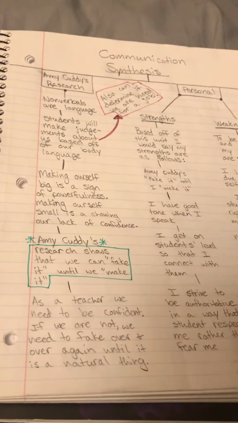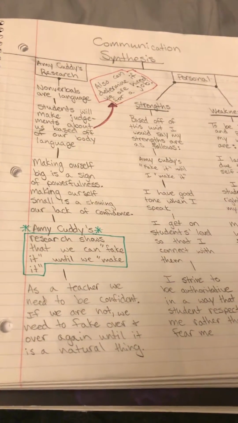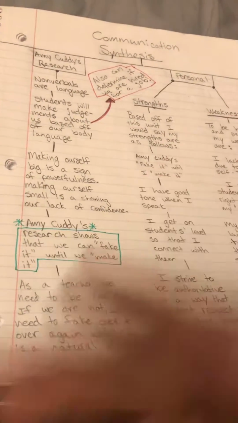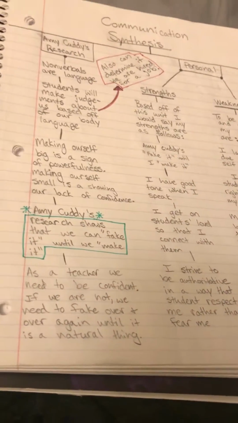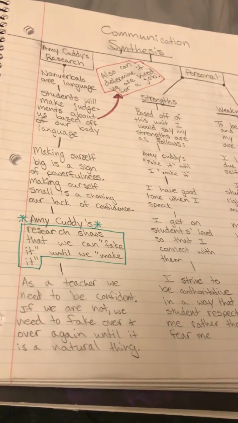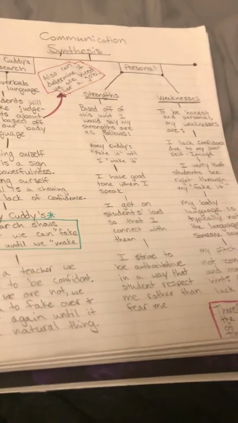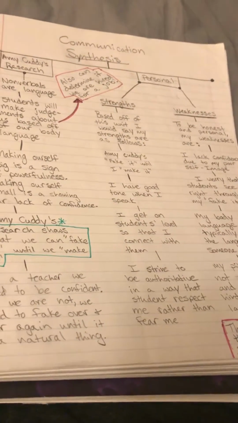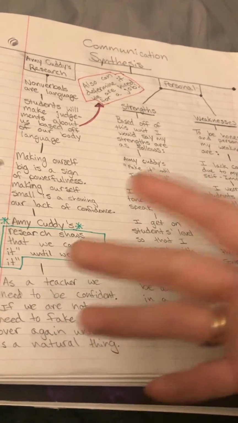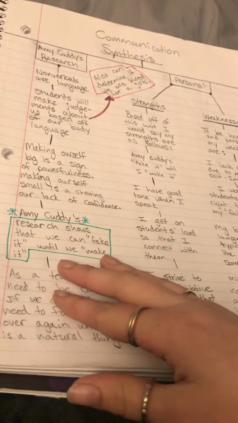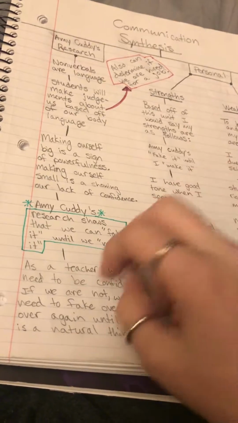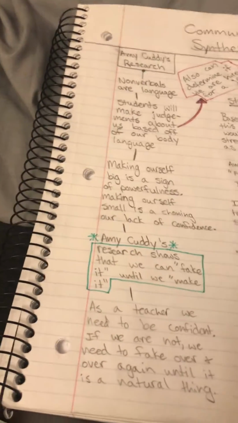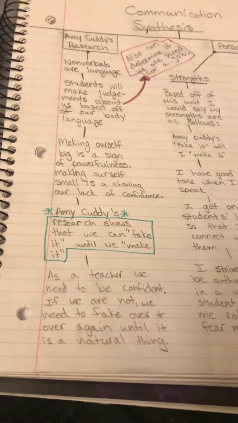But the next thing I had was making ourselves big is a sign of powerfulness. Making ourselves small is showing our lack of confidence. So I kind of talked about how I make myself small, and it's stemming from my lack of confidence. But by making myself big, I can show powerfulness and confidence. And personally, that's something I need to work on. But Amy Cuddy's research, basically, she is all about the fake it until we make it. And I think this is kind of cool because I've heard over and over that teaching is actually just acting.